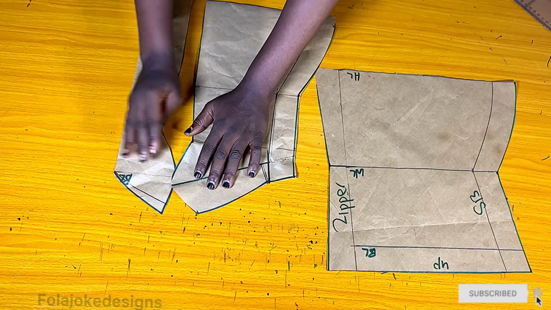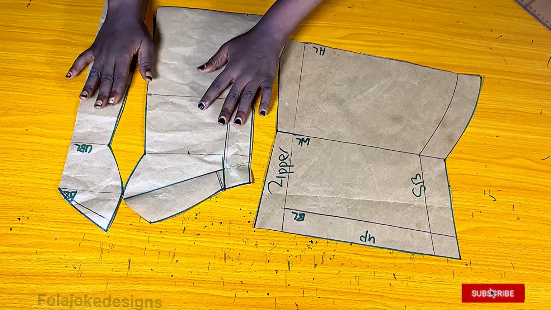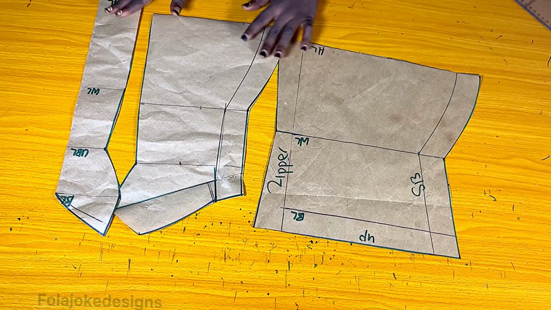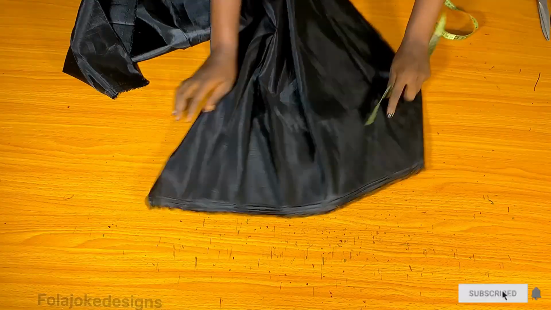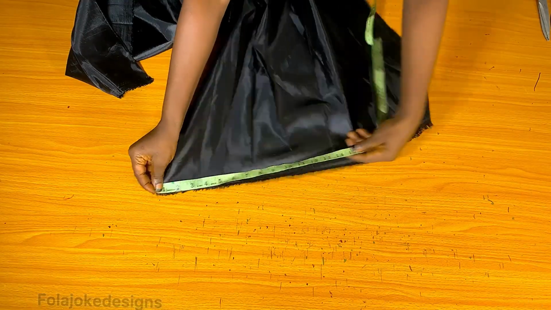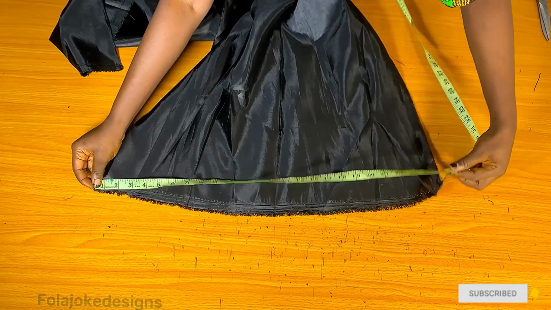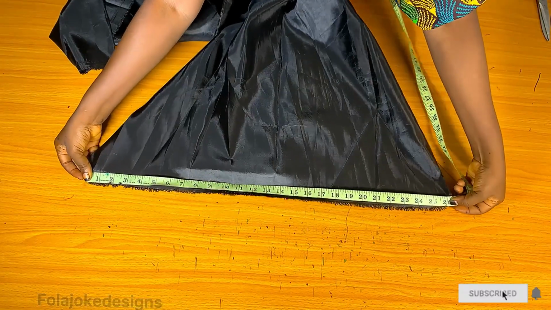So guys, this is what the front and the back pattern is going to look like after we are done cutting it out. So the next thing to do now is to cut the lining that is going to be under the layer. So I went ahead and cut a lining about 26 inches for the length.